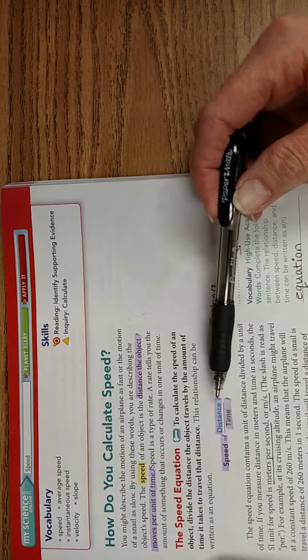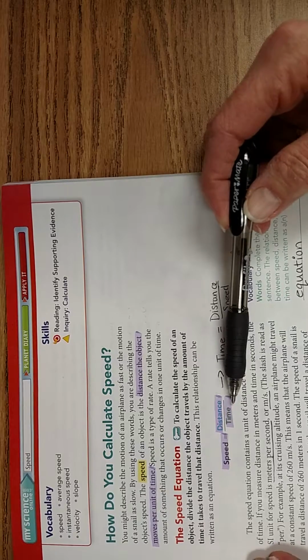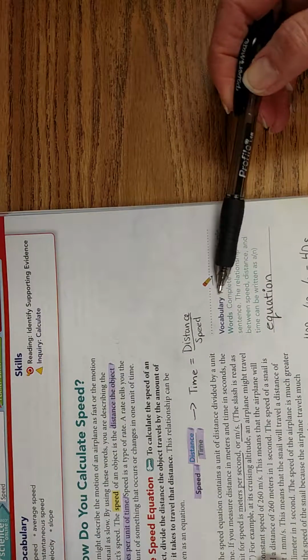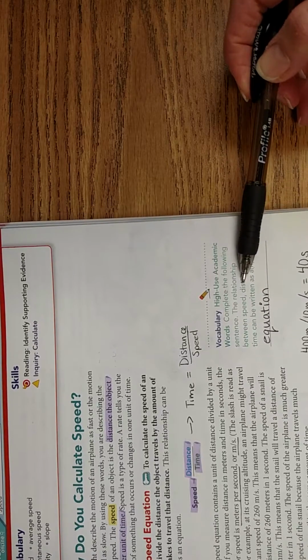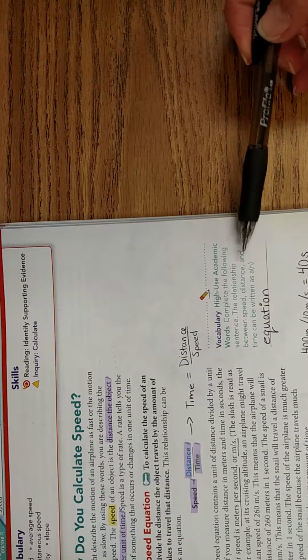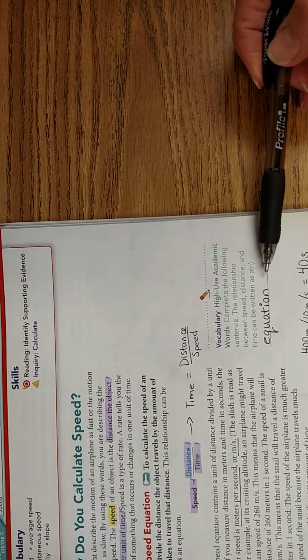When we talked about speed being distance divided by time, we use a vocabulary word. High-use academic word? Well, complete the following sentence. The relationship between speed, distance, and time can be written as an equation.